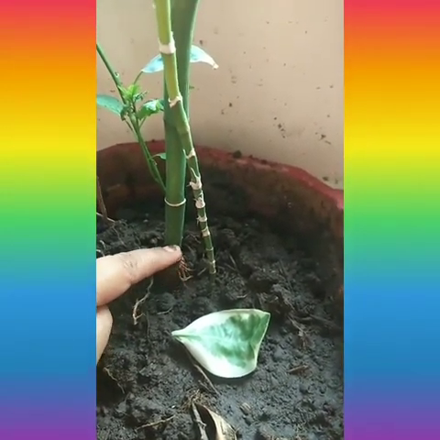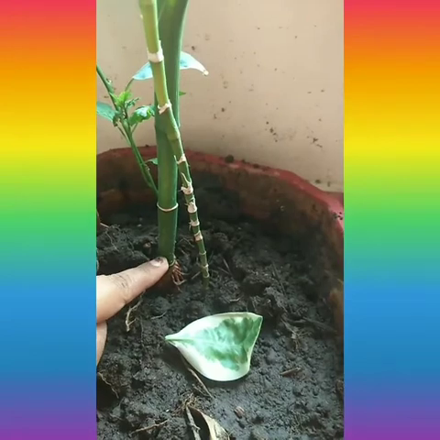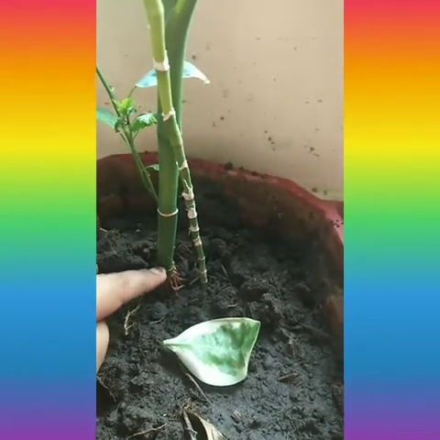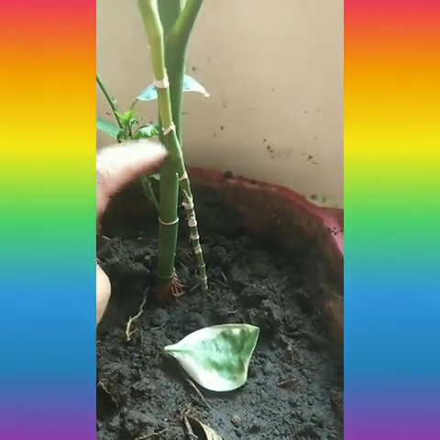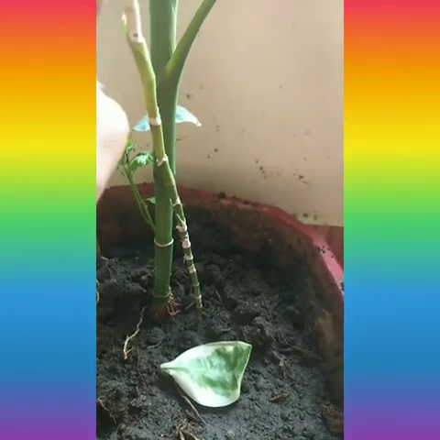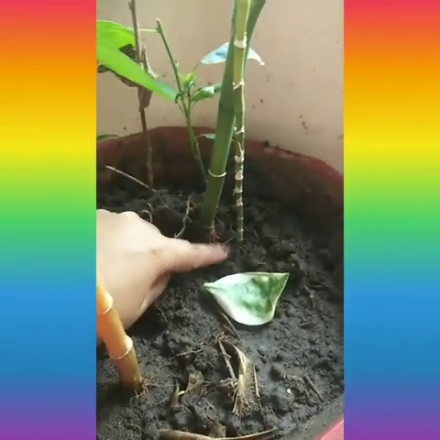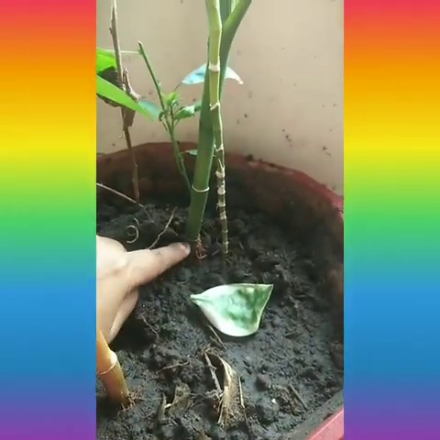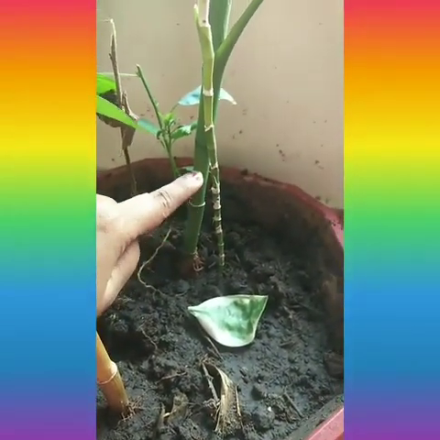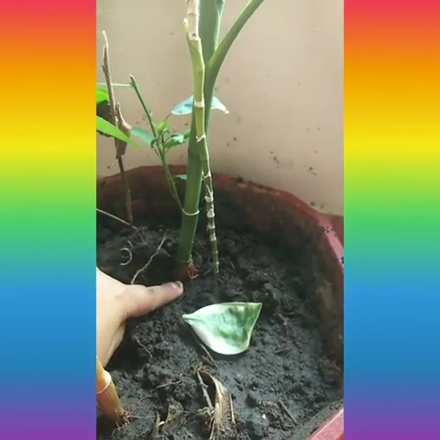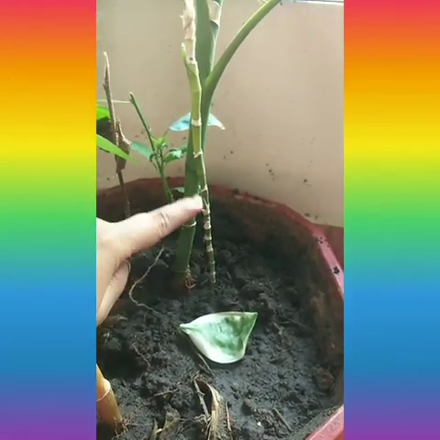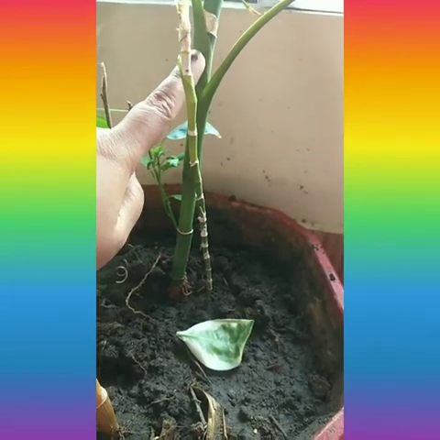Since the roots are attached to this stem, it helps the plants to stand erect above the ground. And it helps in transportation of water and minerals from the soil to the entire part of the plants.